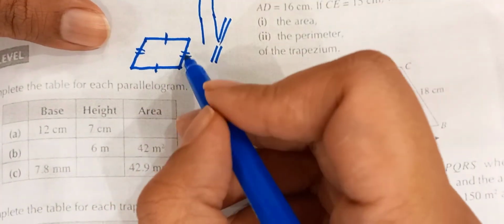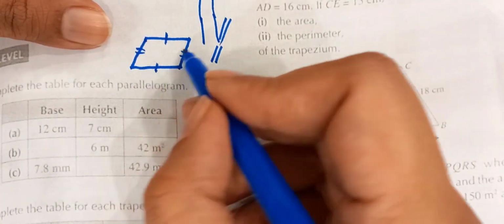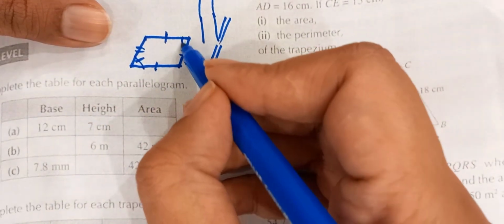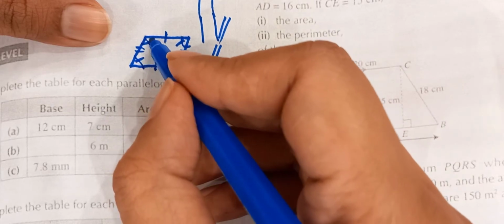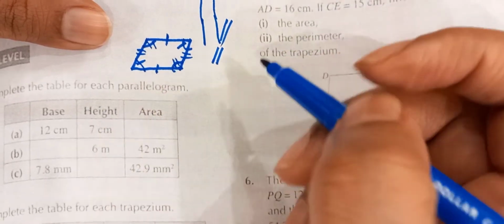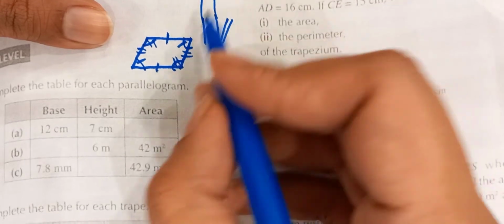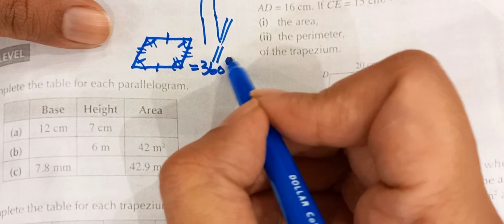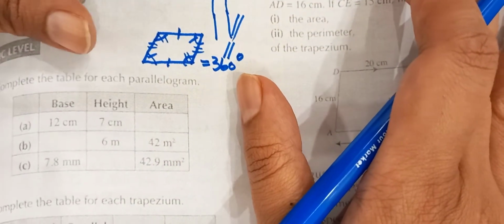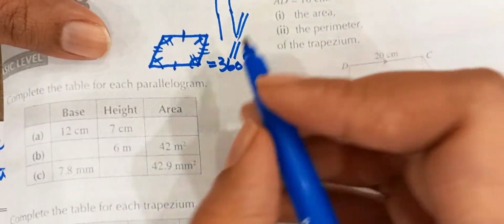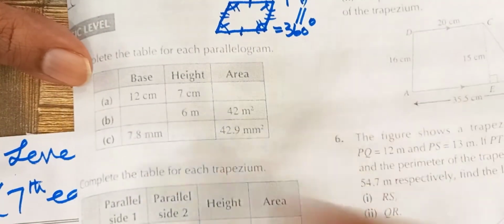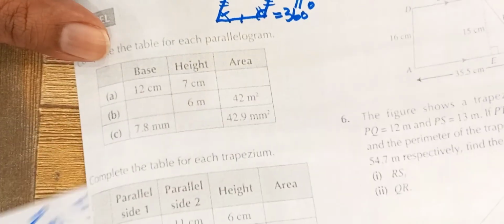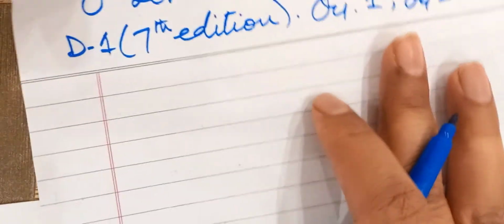Now, none of the angles of a parallelogram is 90 degrees, but this angle is equal to this angle, and this angle is equal to this angle, and the sum of all the angles of a parallelogram is equal to 360 degrees. Now, the area of a parallelogram: we have to find the area, they have given base and they have given us height.